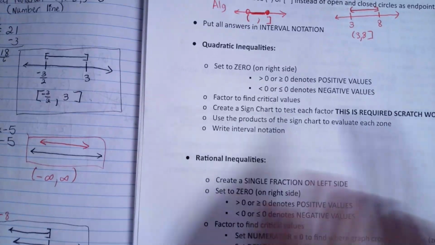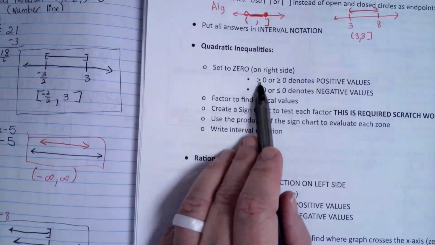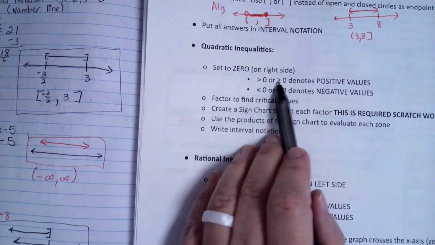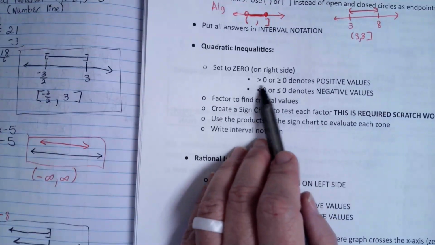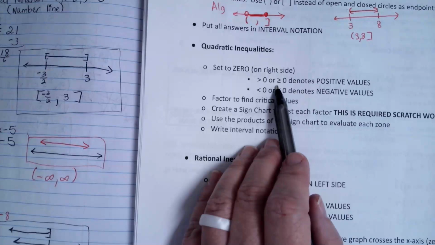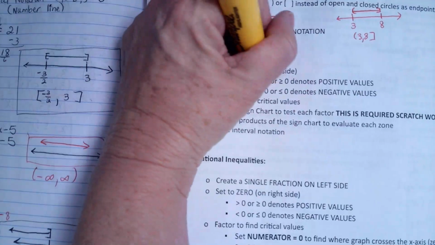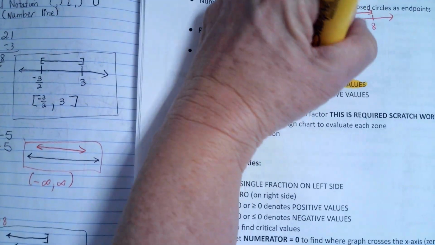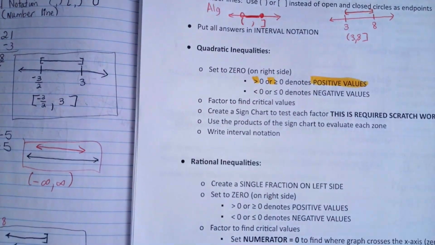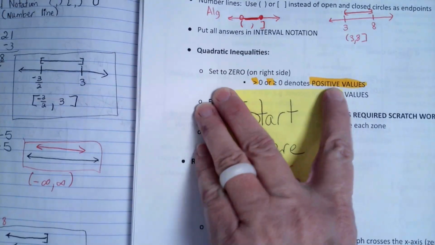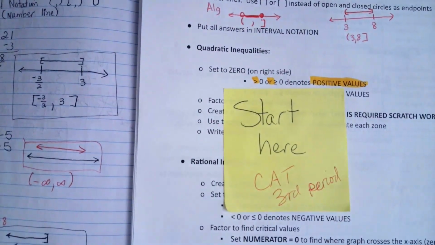Now, this is important. If it says greater than 0, or greater than or equal to 0, tell me a number that's greater than 0. 4. Or 84 million. Yeah. All the positive numbers are greater than 0. So if it's greater than, it means you're looking for positive values. And we're going to do something called a sign chart. I don't know if you've ever seen this before. So we will just start right here on Monday.